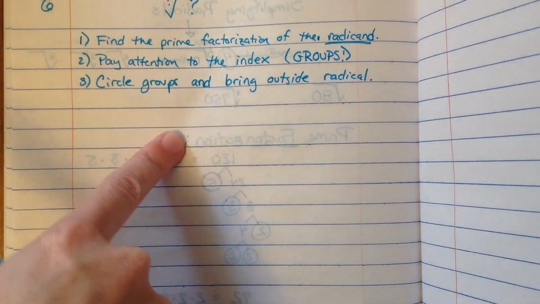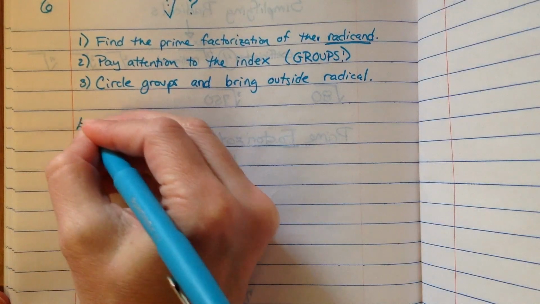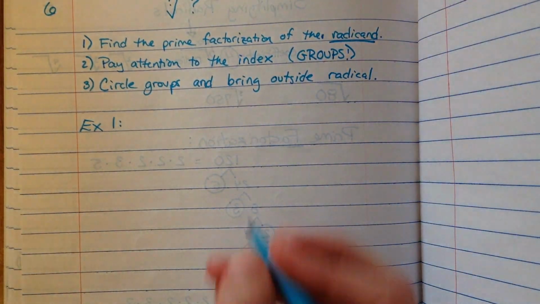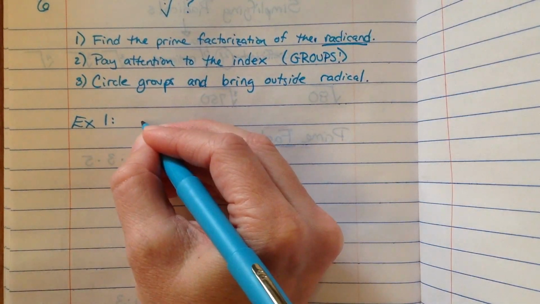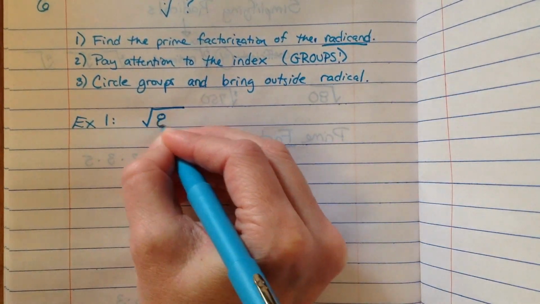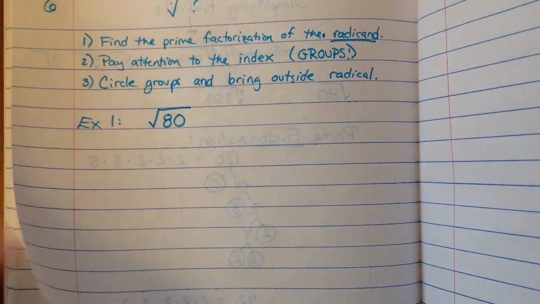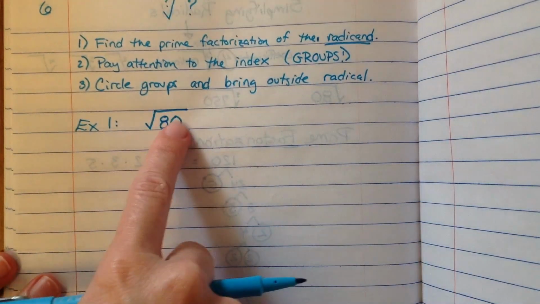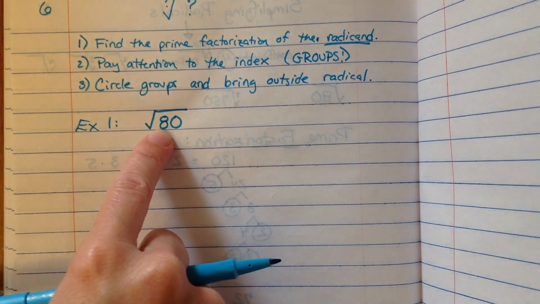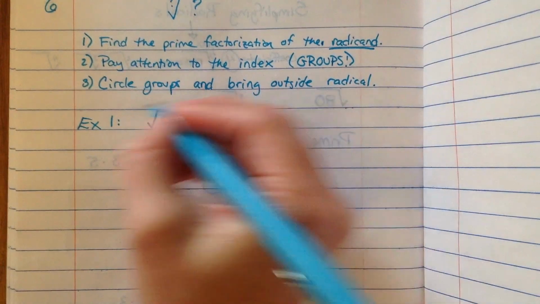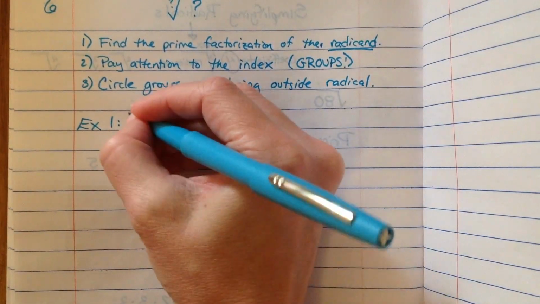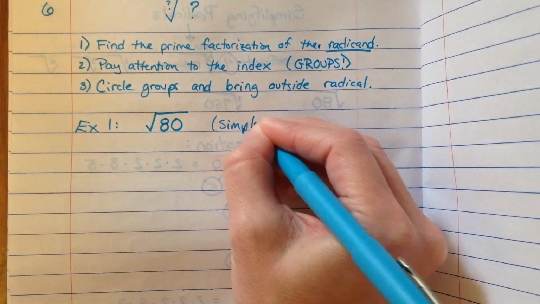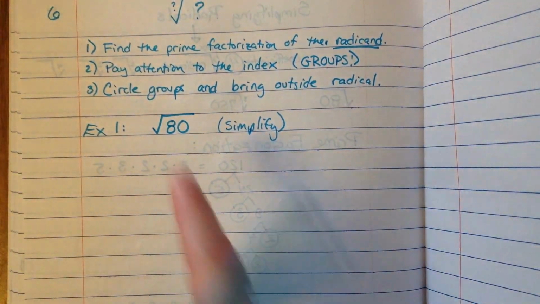So, keeping those 3 steps in mind, let's look at example number 1 of what does it mean to actually simplify a radical. All right, so we're going to go back to the radical that I talked about at the very beginning of these notes, which was the square root of 80. Remember, we wrote that on the other side of the page here. So simplify the square root of 80. So actually your instructions would probably say to simplify. I'll squeeze that in here. So that is our goal, is to simplify this.